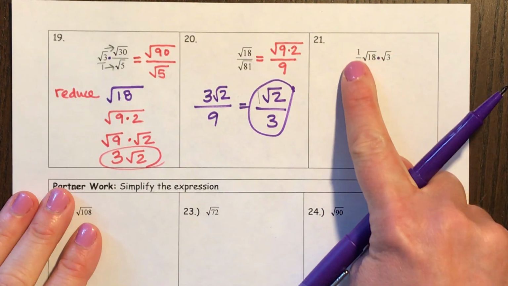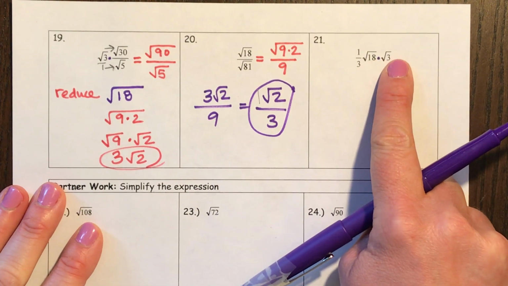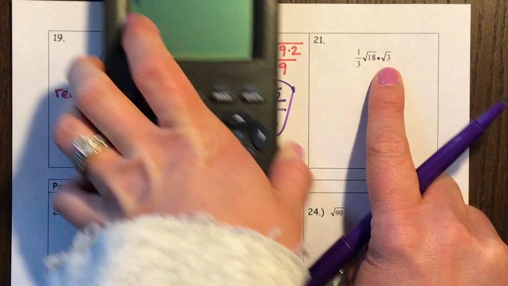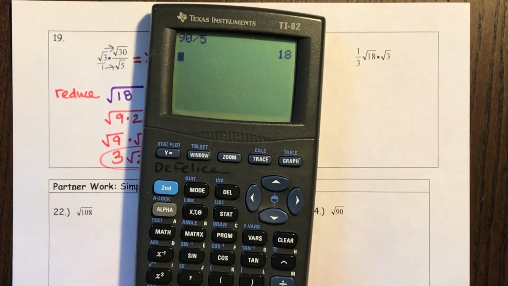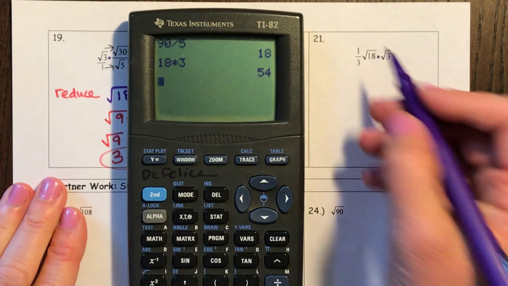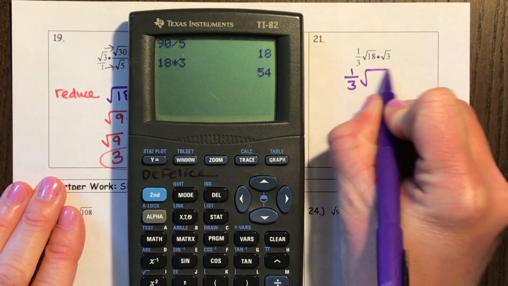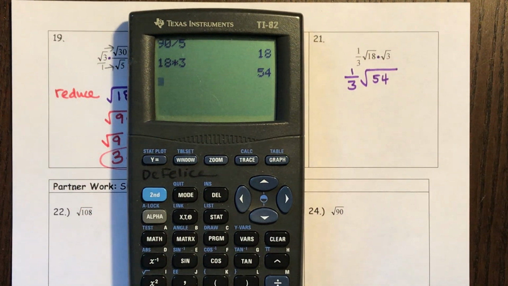Number 21. A third times the square root of 18 times 3. Now what I want to do is put 18 and 3 together. Because they're both inside of the radical symbol, I'm going to multiply them. 18 times 3 is 54. So I'm going to rewrite this as a third of the square root of 54 because the 18 and the 3 are alike terms. They're both radicands because they're both underneath a radical sign. I can go ahead and put them back together.